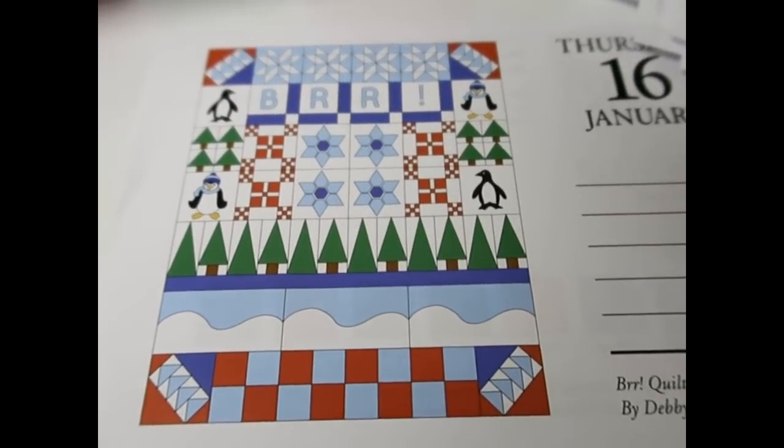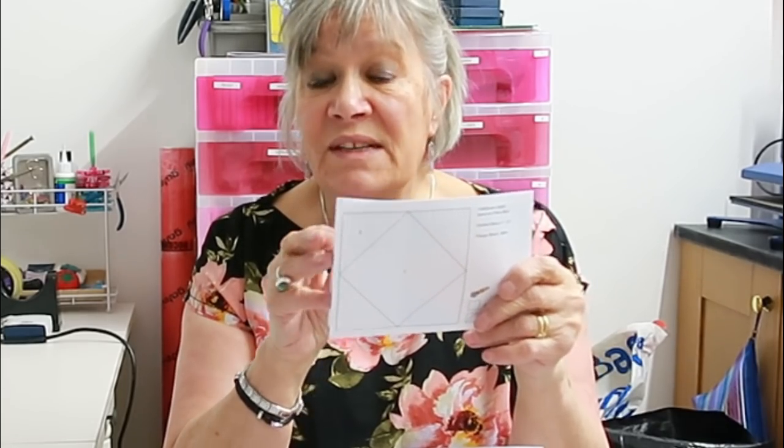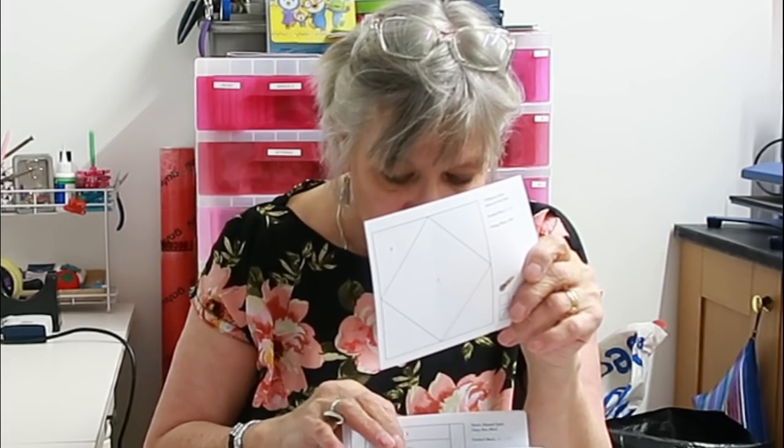I've just told you about the previous dates for this quilting calendar, so today I'm going to show you the ones for Saturday the 1st of February until Tuesday the 4th. Now today is Wednesday the 5th, but I'm not going to show you that one because that goes on for 3 or 4 days, so I might wait until I've gone right through the whole one.